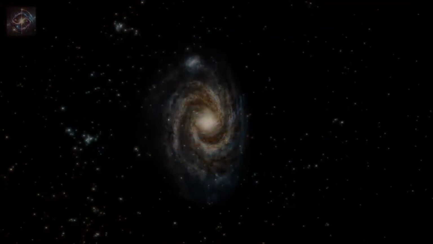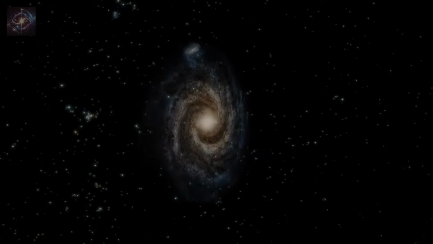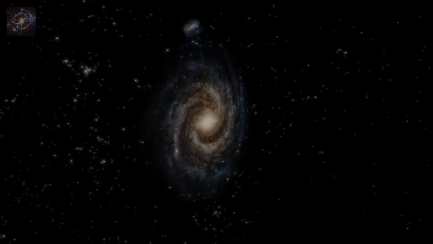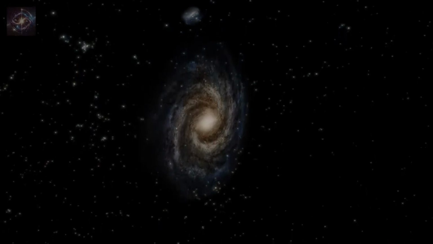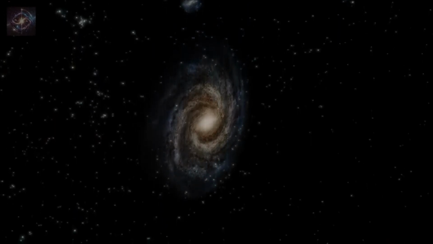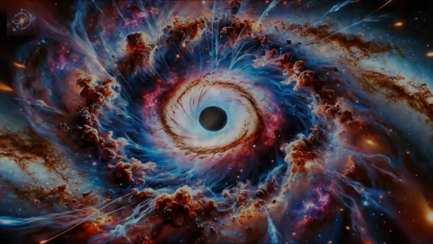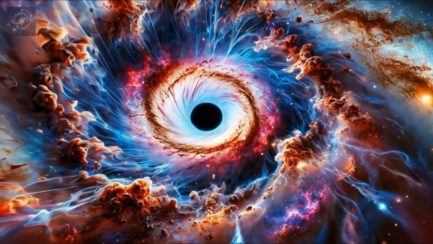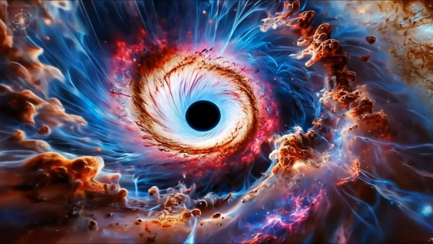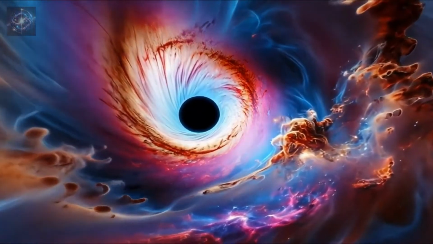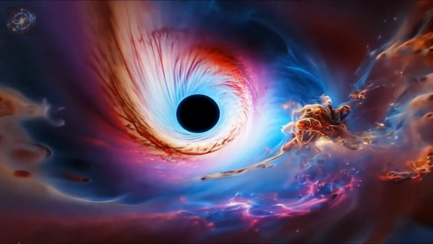The first stars, known as Population 3 stars, played a critical role in this era. Their immense size and heat allowed them to forge heavier elements in their cores, but their lives were fleeting. When they exploded as supernovae, they scattered these elements into the surrounding gas, enriching the cosmos and setting the stage for the next generation of stars.